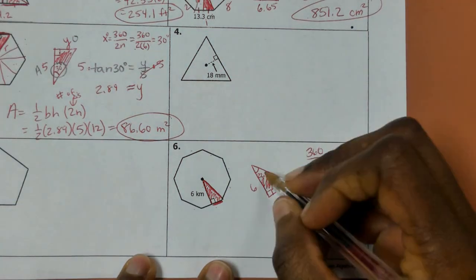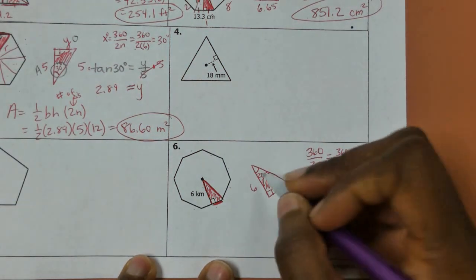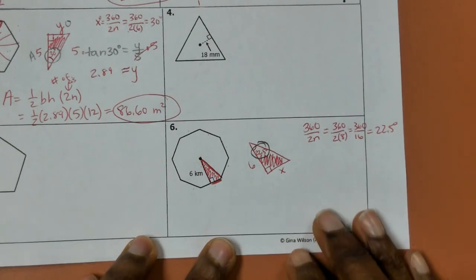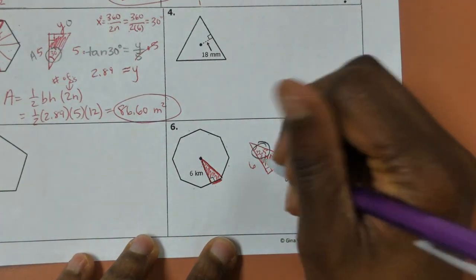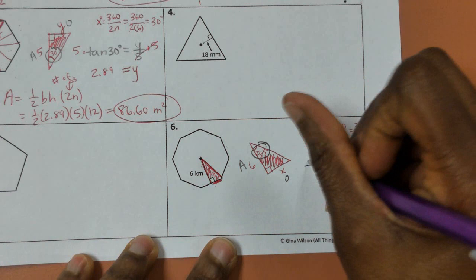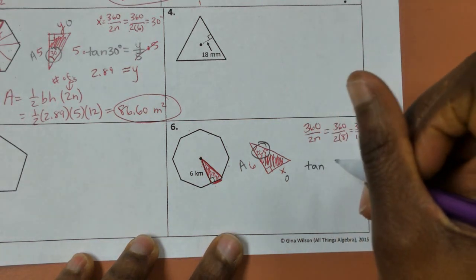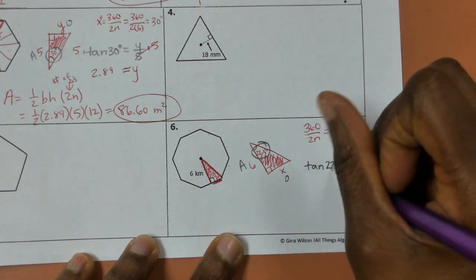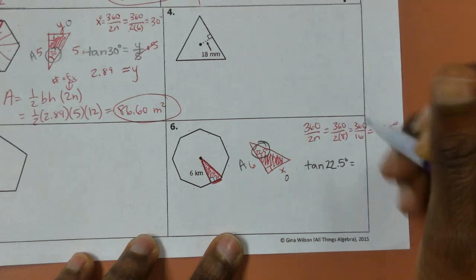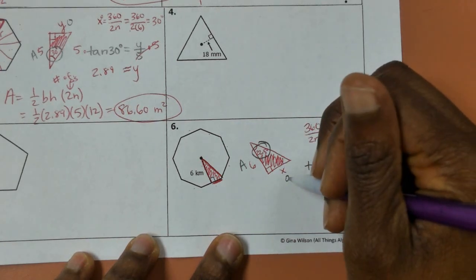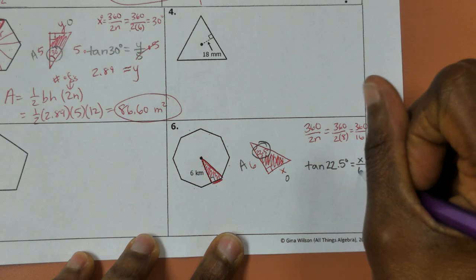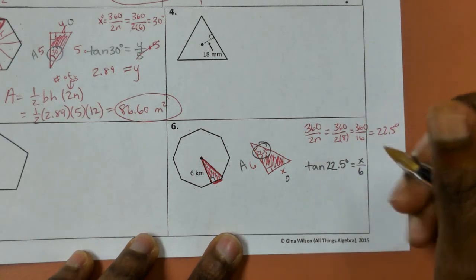So to do that, I'm going to use trig again. From the reference angle, I have the side opposite and something on the adjacent side. So I'm going to be using tan again, but my angle changed to 22.5 this time. And tangent is still opposite over adjacent, so I'm still going to put x over 6 and solve for x.